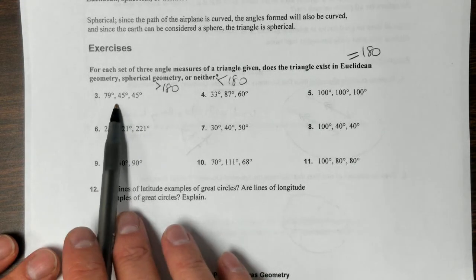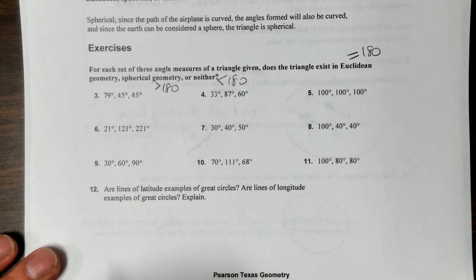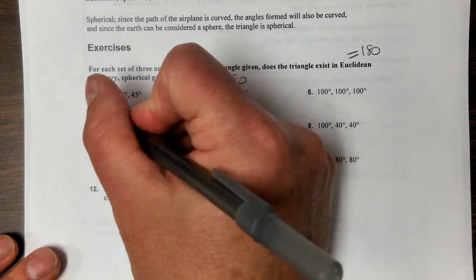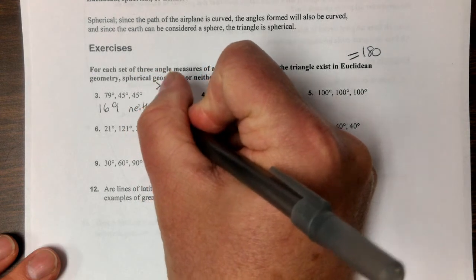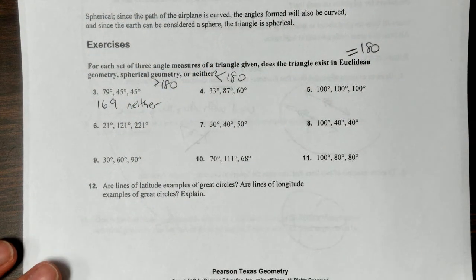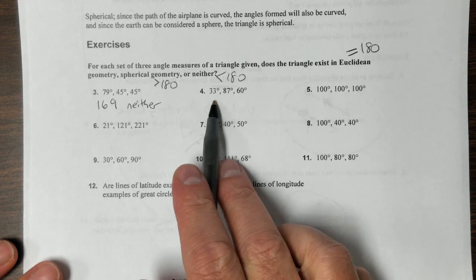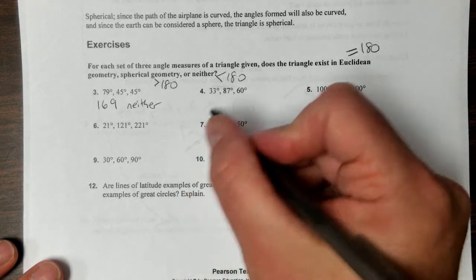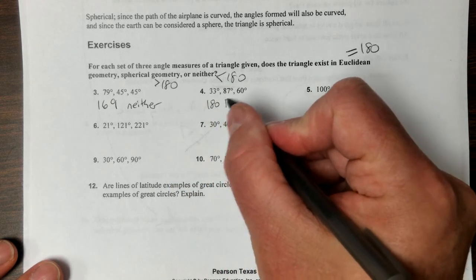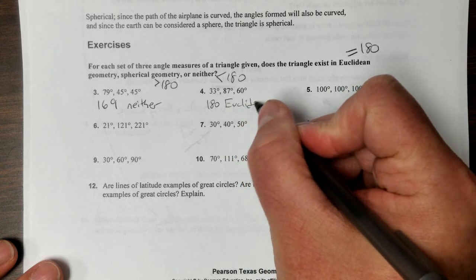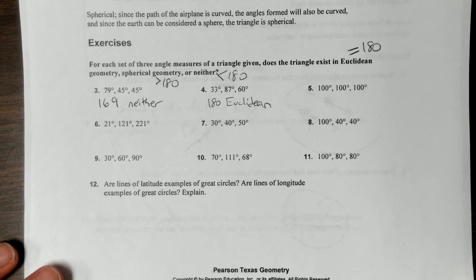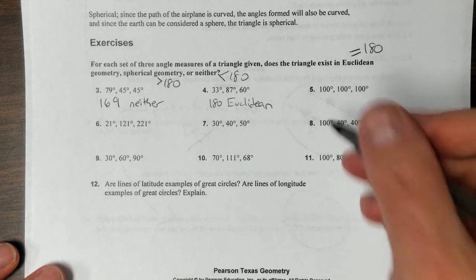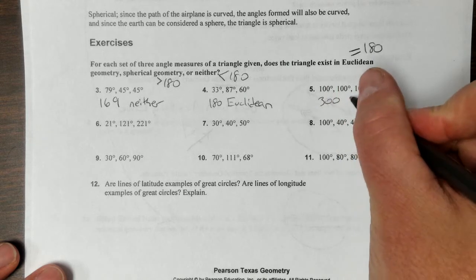So if you add these 3 together, you get 169, and so it's neither. On the next one, you add those 3, you get exactly 180, so that's Euclidean. On the next one, you get 300, and so that's spherical.